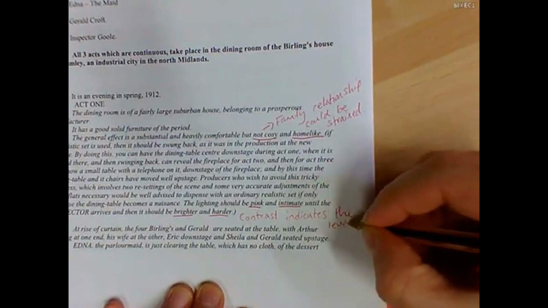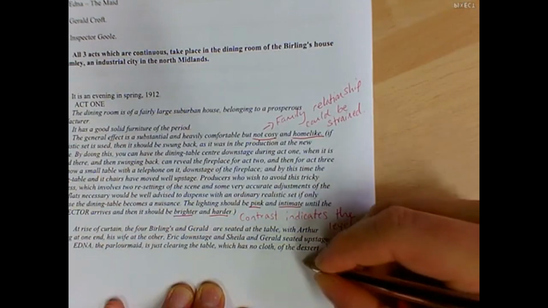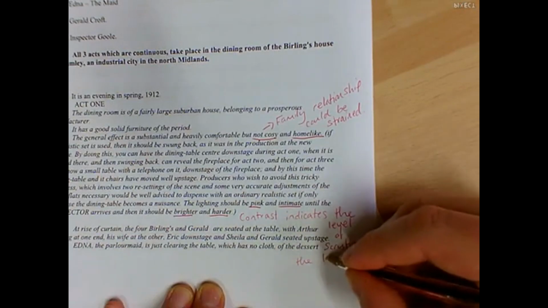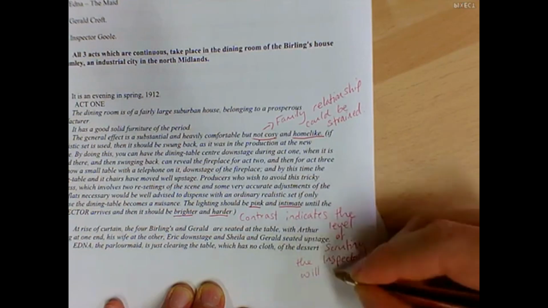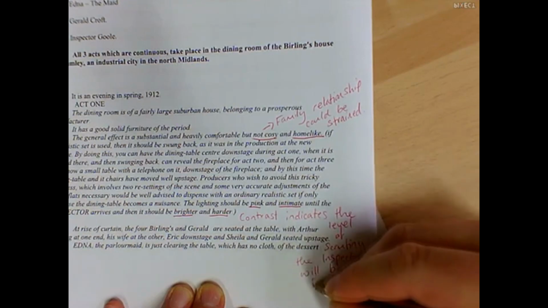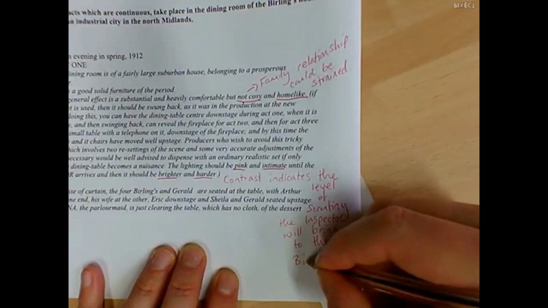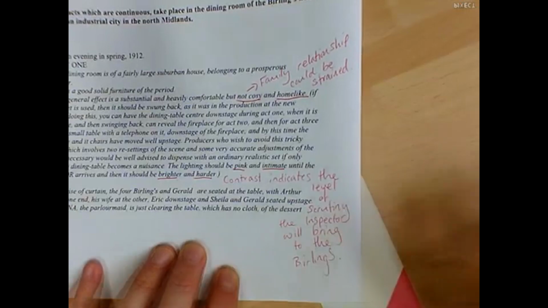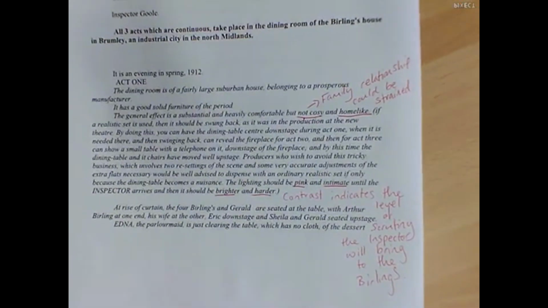Now, this is obviously a complete contrast, and this simply shows that the inspector's purpose in the play is to shine a spotlight on the Burlings and Gerald Croft and illuminate the things they have actually done so that they can't sit in comfortable ignorance any longer. A bit like how a suspect would be interrogated in a police cell.